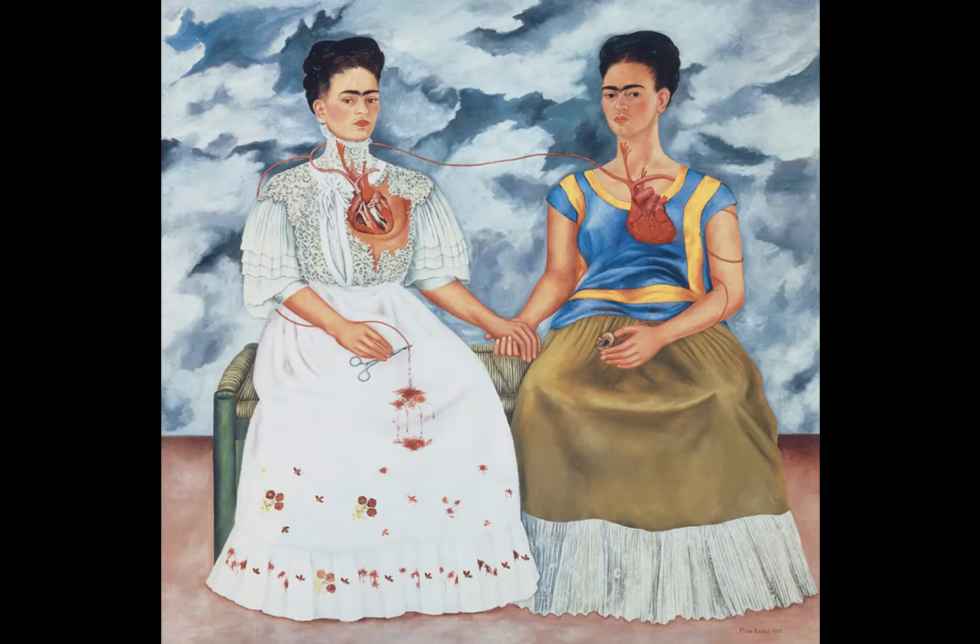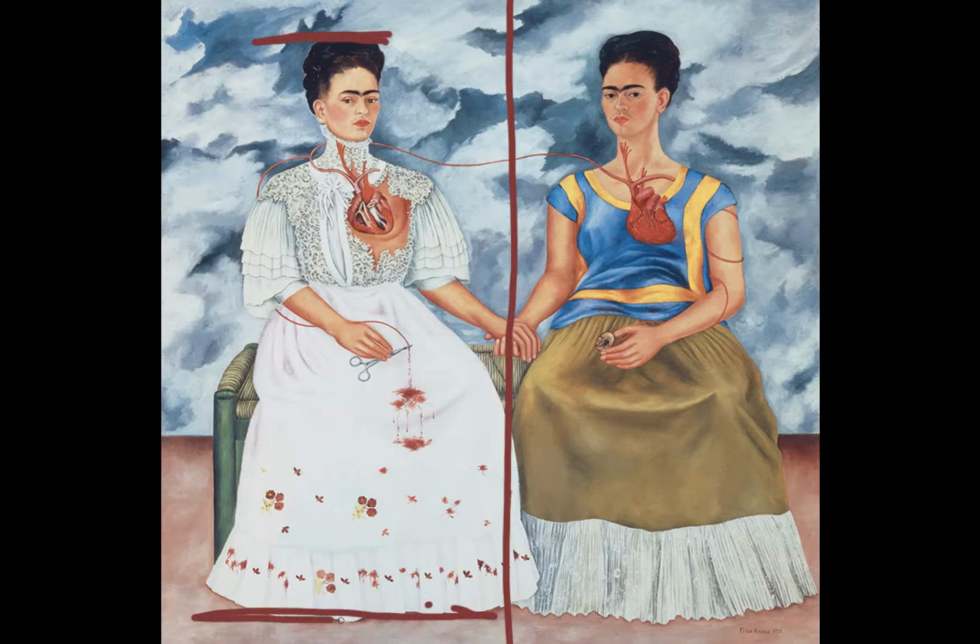Kind of winding way back to the beginning. This is a square, right? And you have one figure seated on the left, and describe the figure, the dress, etc. And the other figure is on the right side, describe the dress, etc. And what's really important is how tall the figures are relative to the entire height of the work of art.